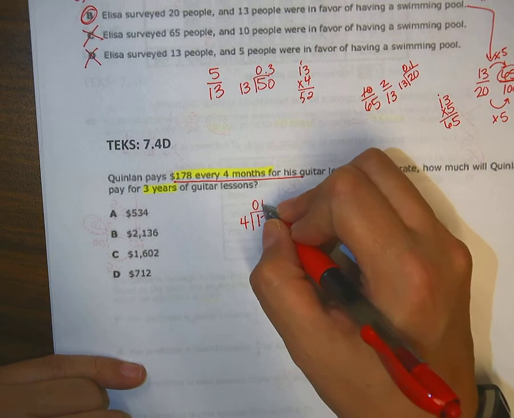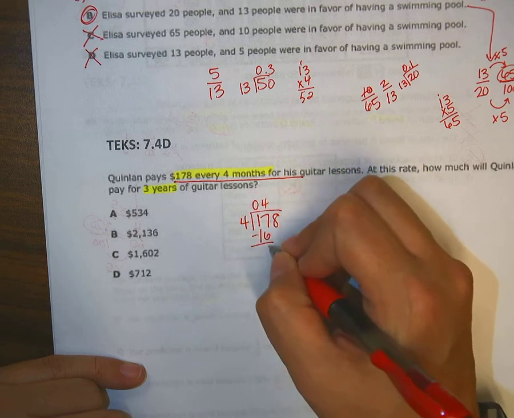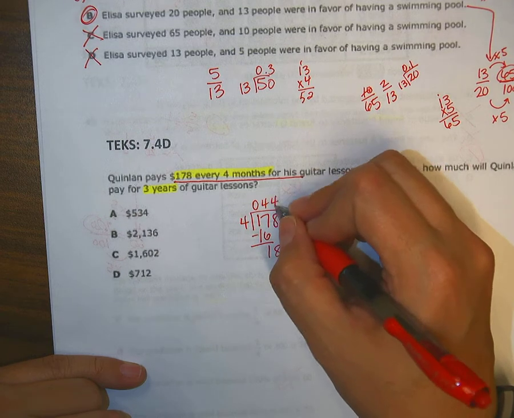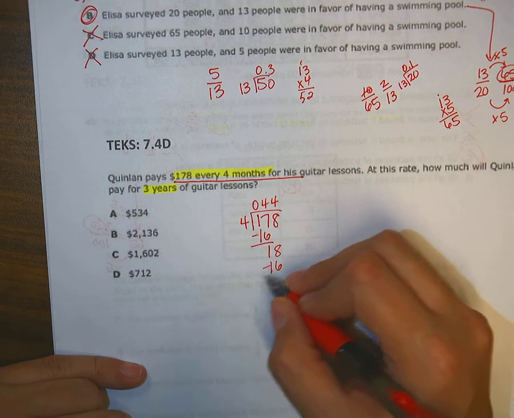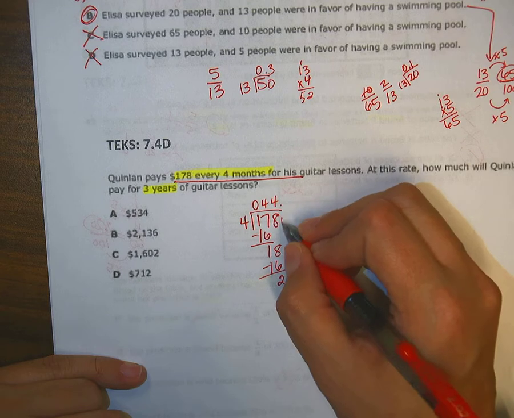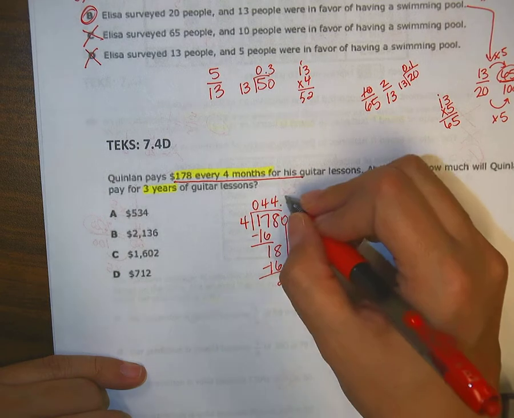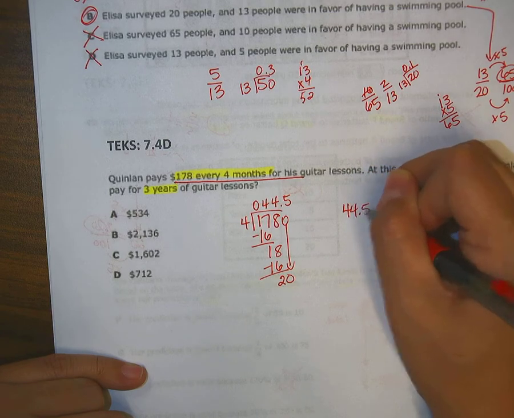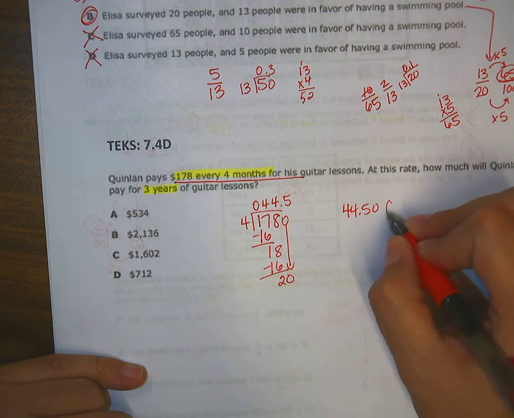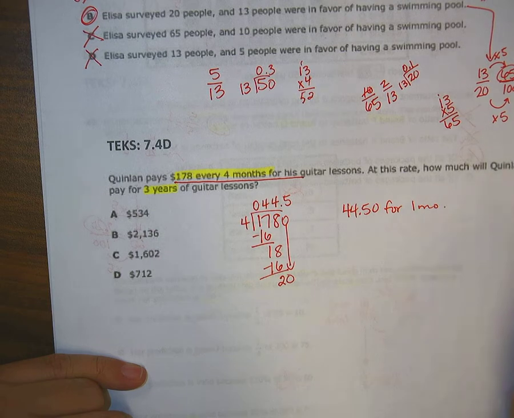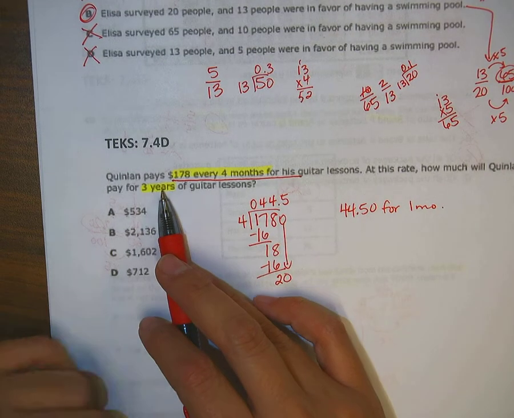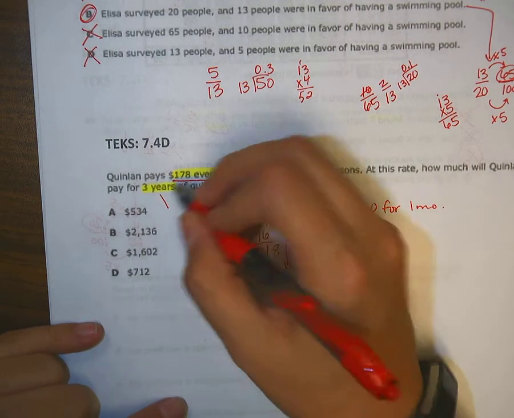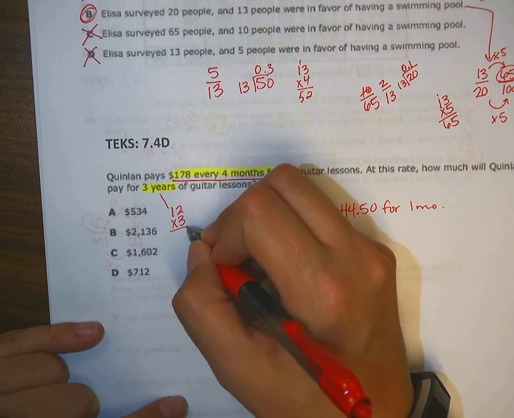4 into 17 is 4. That's 16. Subtract, 18. 4 into 18, 5 times is too many, so 4 times 4 is 16. Add a decimal and a 0. 4 into 20. Okay, so it's $44.50 for 1 month. Now, how many months are in 3 years? Well, there's 12 months per year, so 12, 24, 36, right? That's me doing 12 times 3.